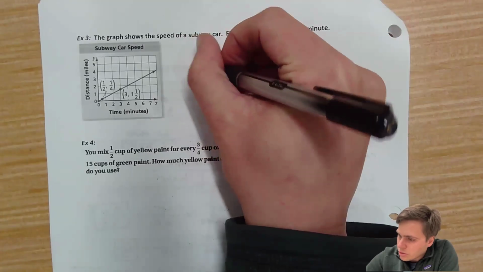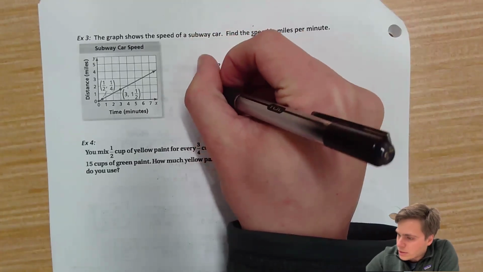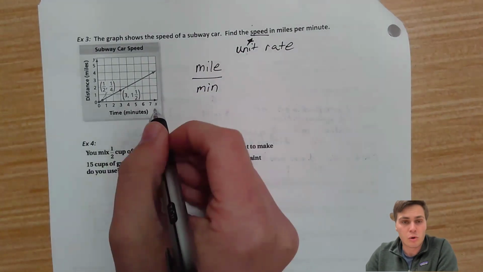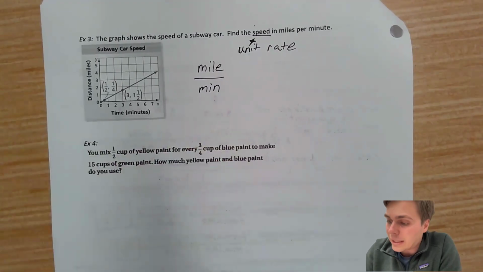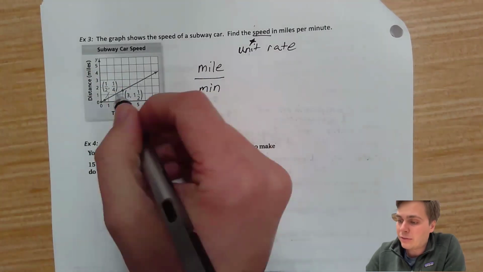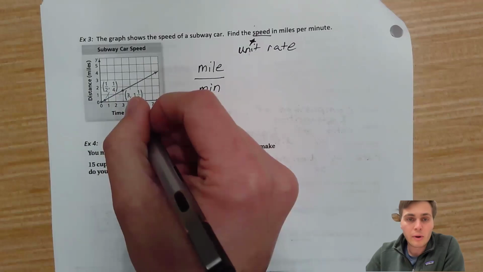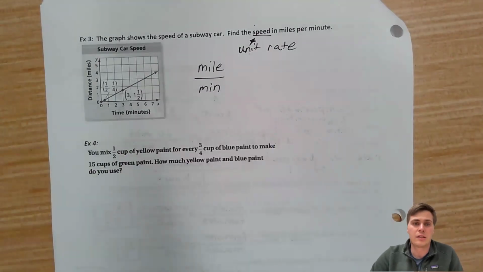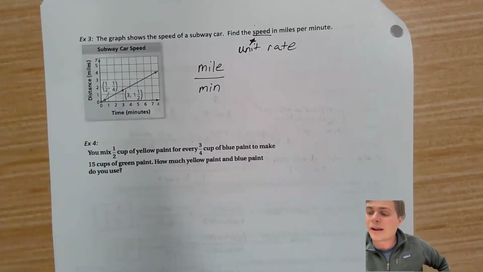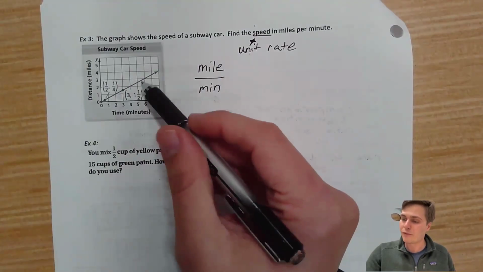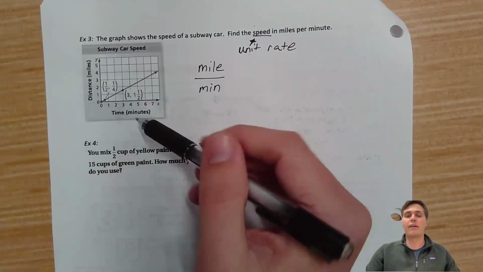And we want miles over minutes. So we have our first graph here. We have this x-axis, which is the horizontal axis, which represents minutes. We also have our y-axis, which represents miles. If I look at any of these points, the first number of the coordinate is always our x value, and the second number after the comma is the y value. So in this case, I know in 3 minutes, I've gone 1.5 miles.